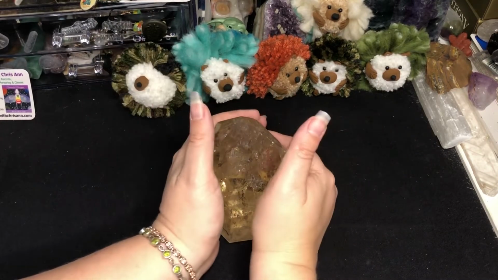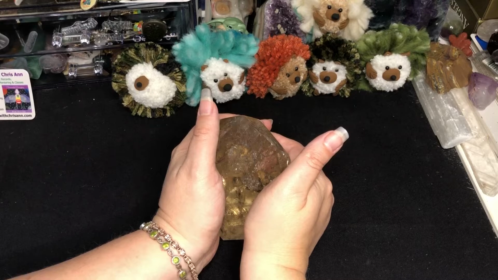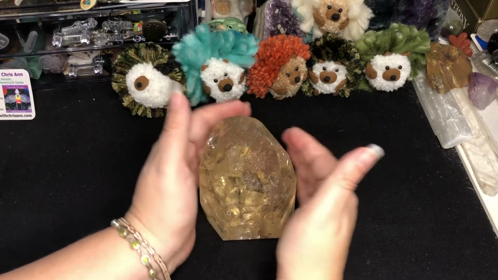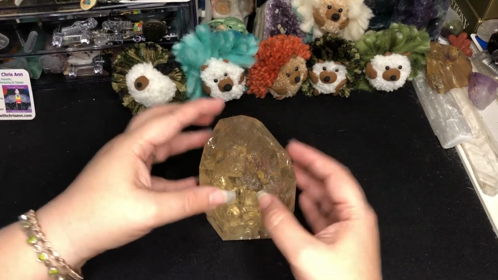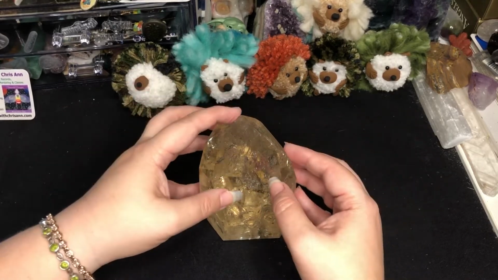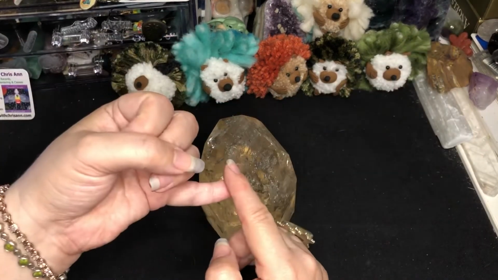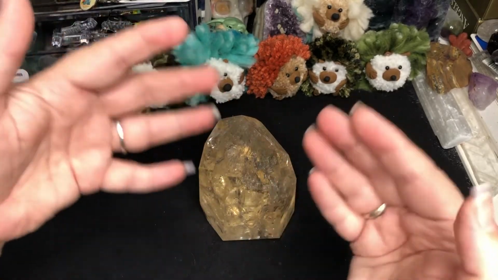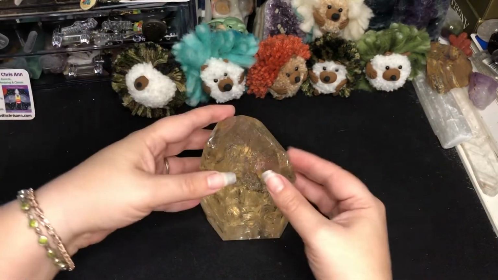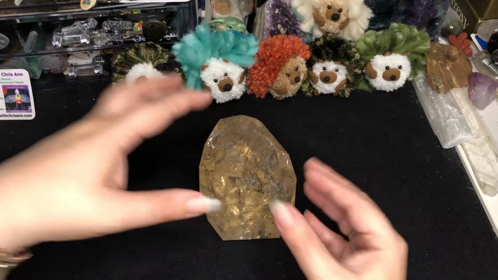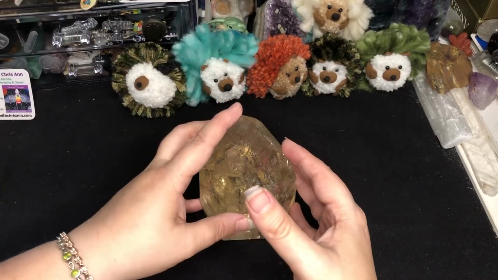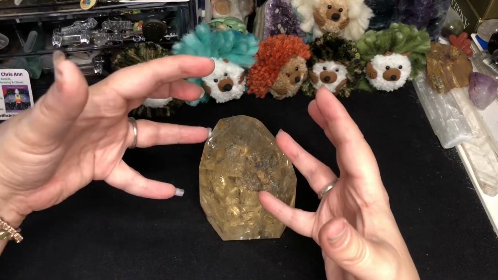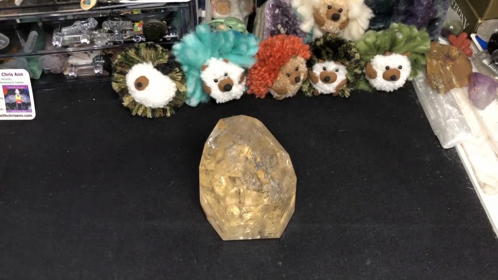So we are going to start with natural citrine in the middle. This works on abundance of all levels. You want to manifest financial abundance? This will help you. You want to manifest more clients in abundance? This will help you. You need to put out there what it is that you are generating. Sort of let your crystals know what it is you're generating.